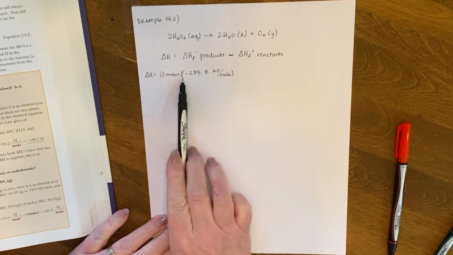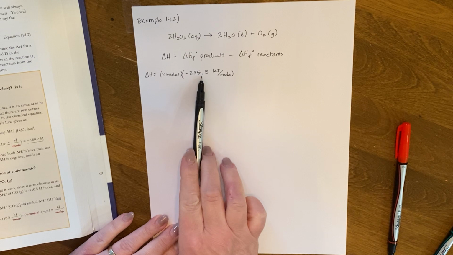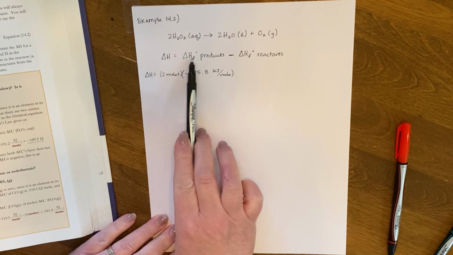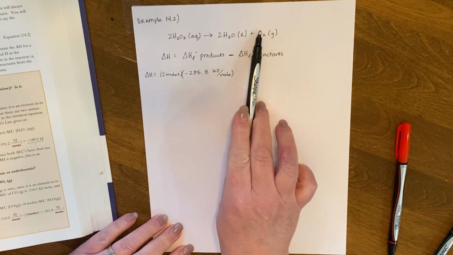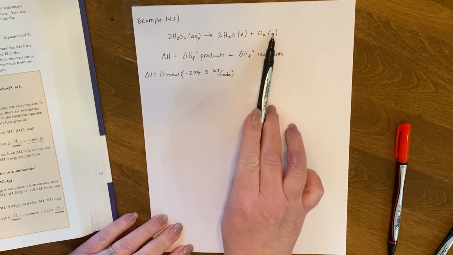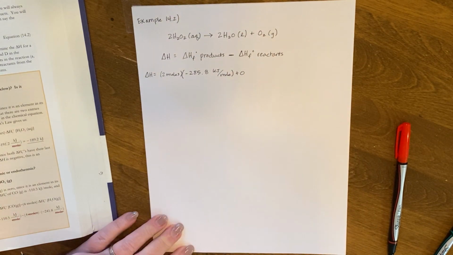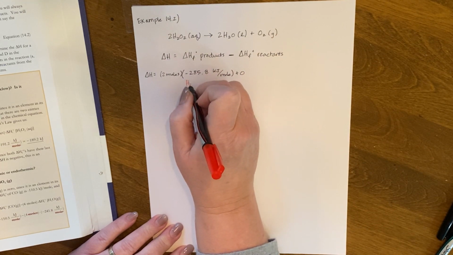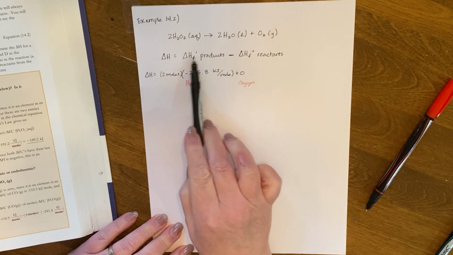So 2 moles of water. And to form each mole of water, it takes negative 285.8 kilojoules. Are we done with our products here? Well, we still have our O2 gas, but this is how it occurs naturally. It's a diatomic molecule, so it takes no energy to create O2 gas. So we could just put a +0 in there for the oxygen. So this is our water, this piece is our oxygen, and we're done with our products.